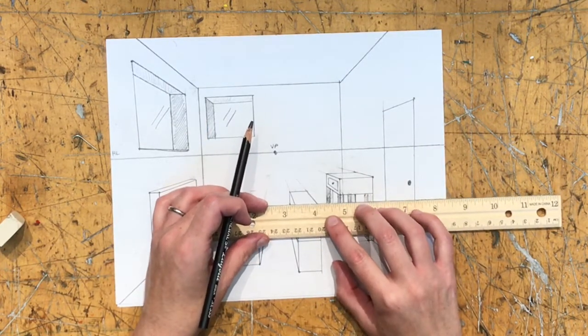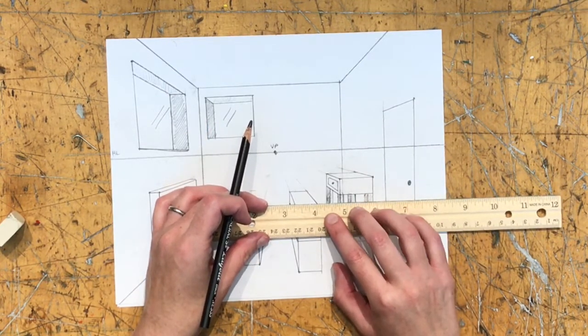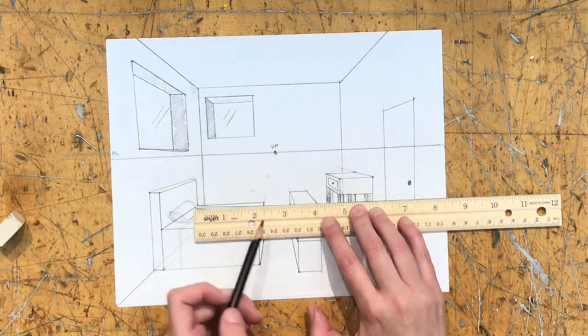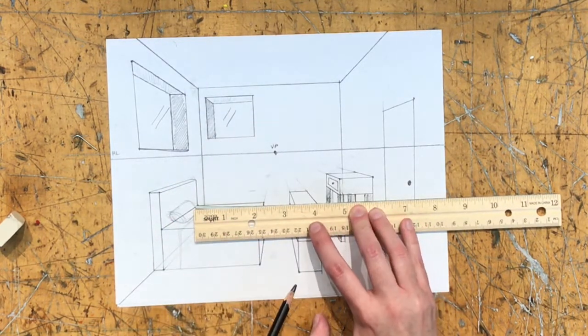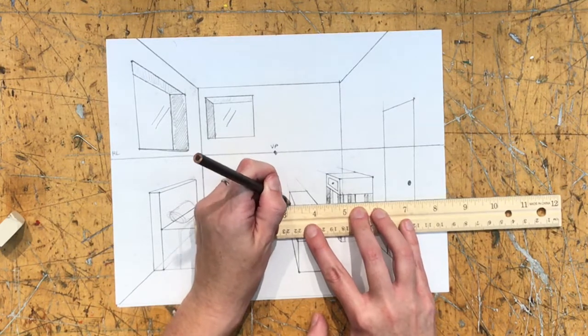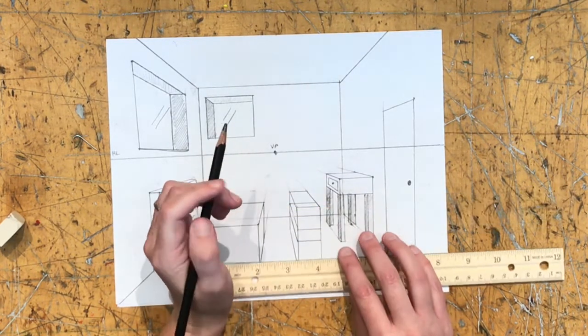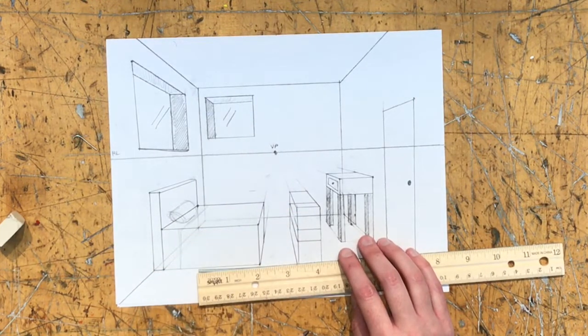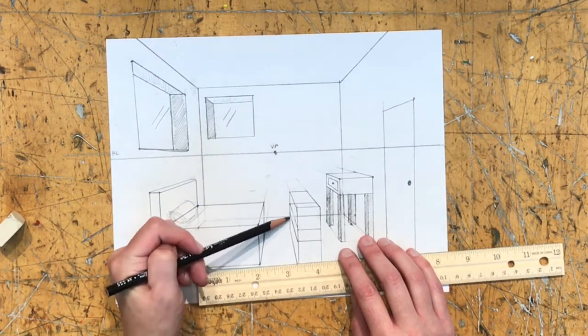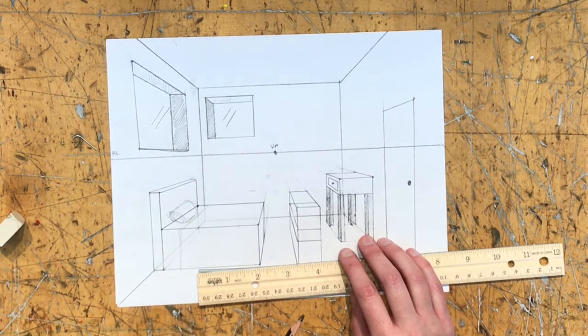So I'm going to get my ruler, I'm going to line that up with a horizontal that's parallel to my horizon line, and I'm going to draw back until it meets the other side over here. So I'm basically making a box within a box.